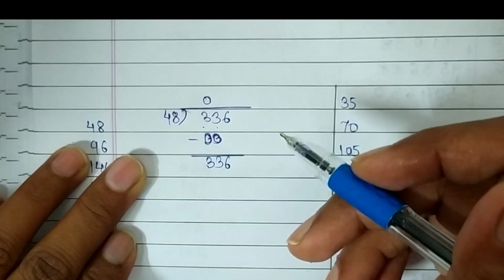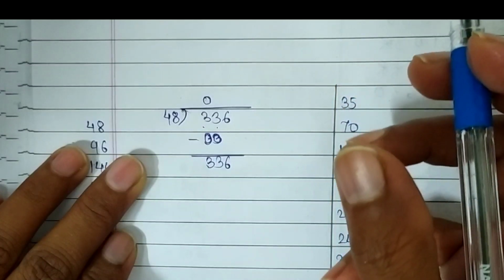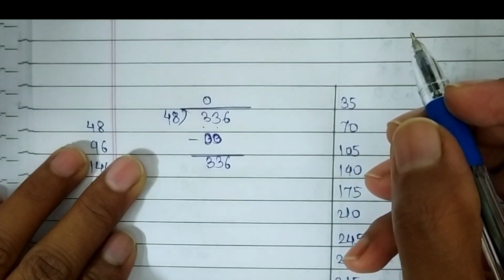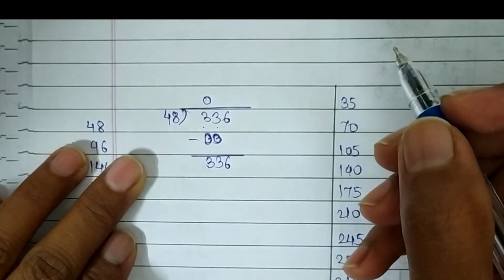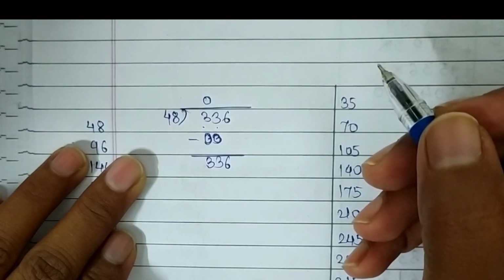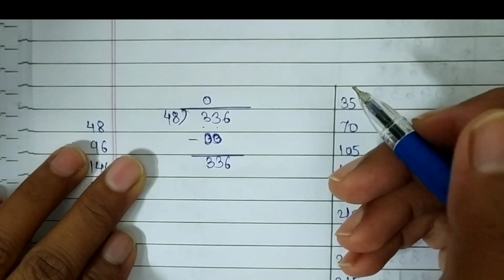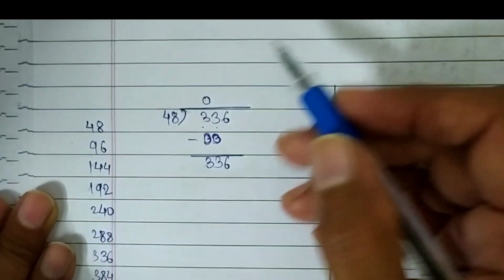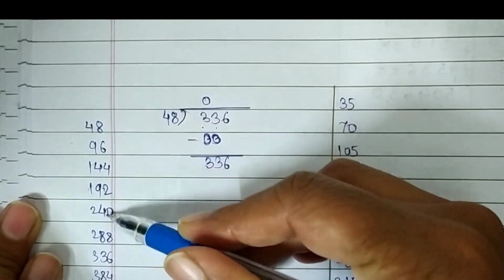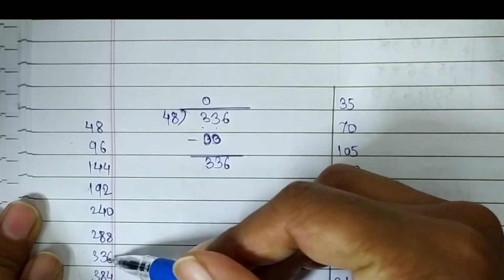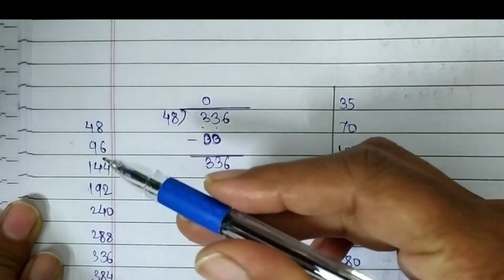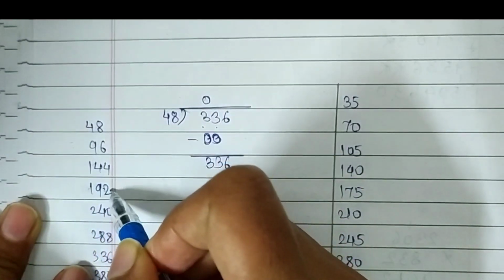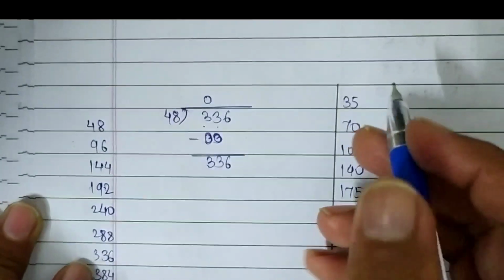If not, then we are going to look for the smaller or nearest number but smaller than 336 to divide. Let's look here. Here we have 336 on the 48th table and it is on the 1, 2, 3, 4, 5, 6, 7th place.